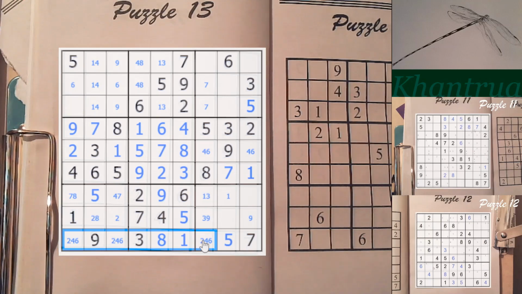Does this show anything? That shows that a 2 can't go here, and a 4 can't go here, so that shows that that is now a 6, which makes this a 2, 4 pair now.